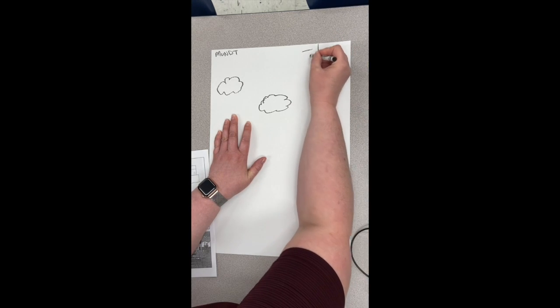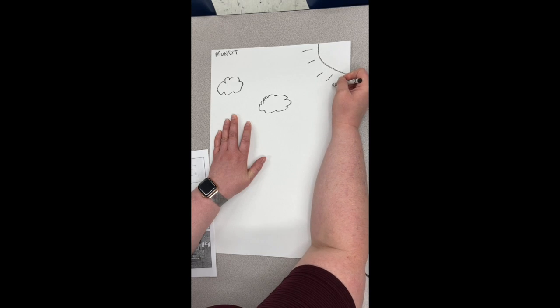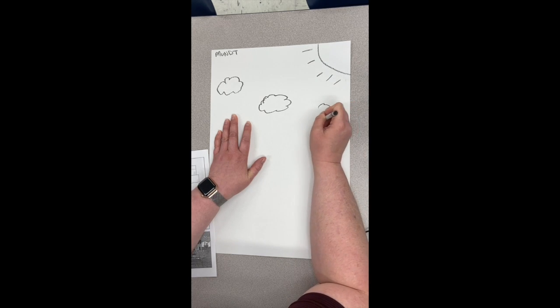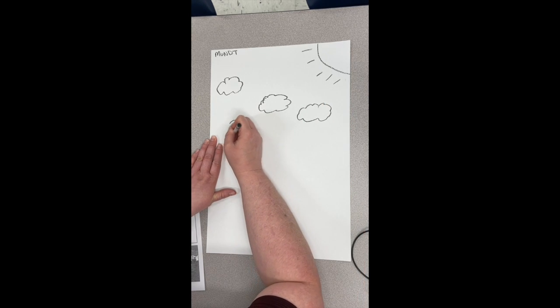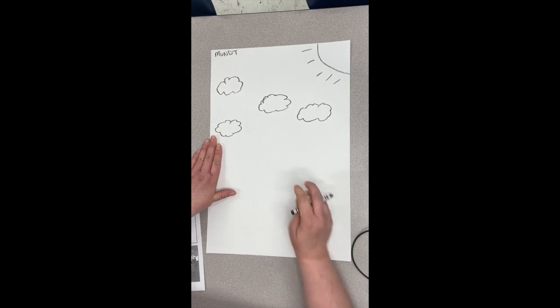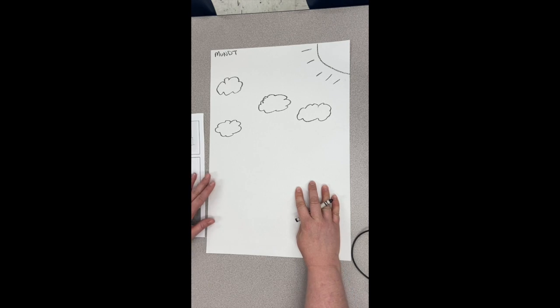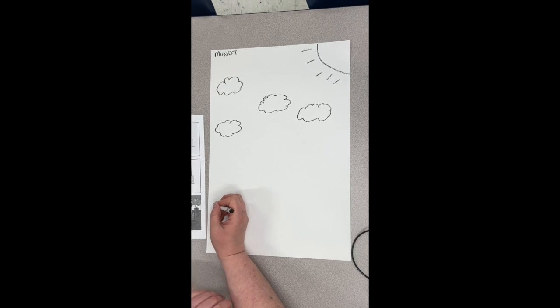Our word for this month is rhythm. So when we use rhythm in art, we're repeating the same shape several times. So I'm repeating the same cloud shape several times. I've given myself space for my hot air balloon.